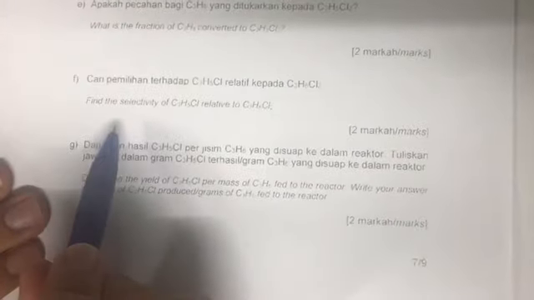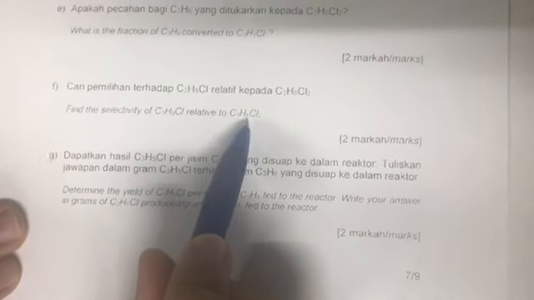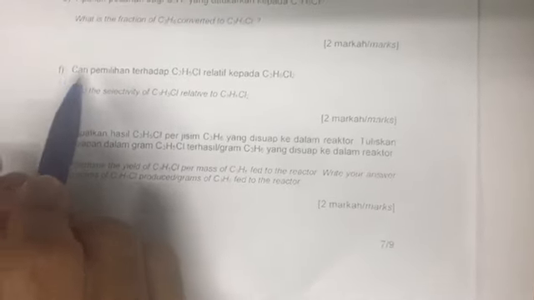So next question. Find the selectivity of C3H5Cl relative to C3H6Cl2. This question is actually similar to the previous question.